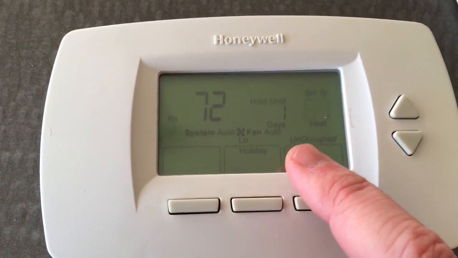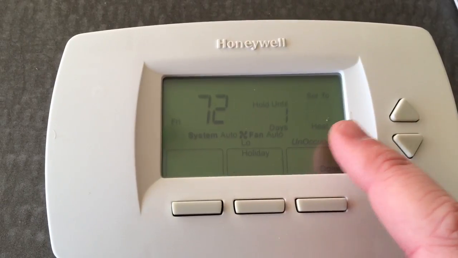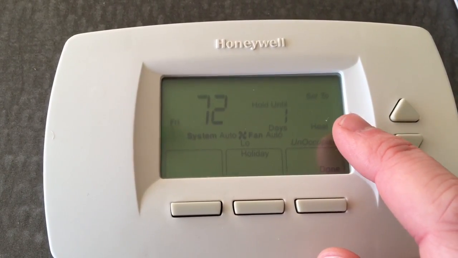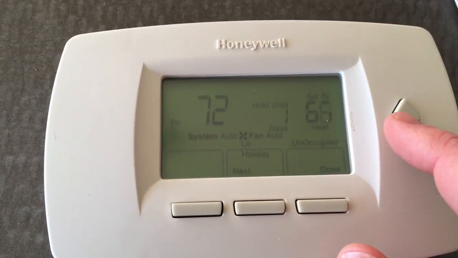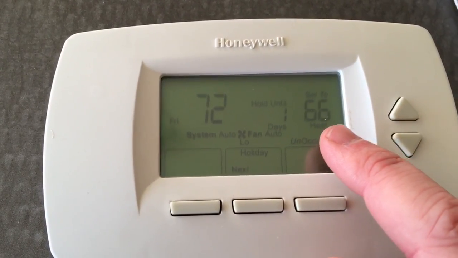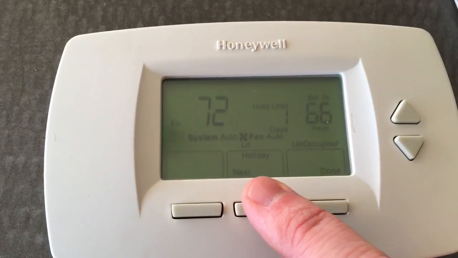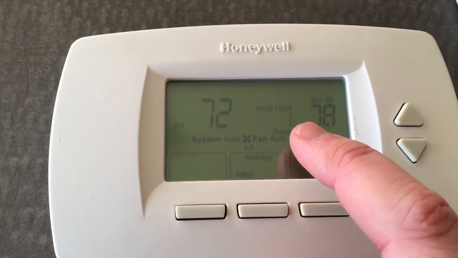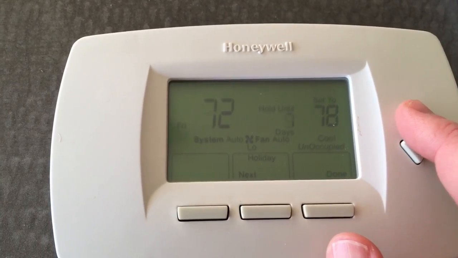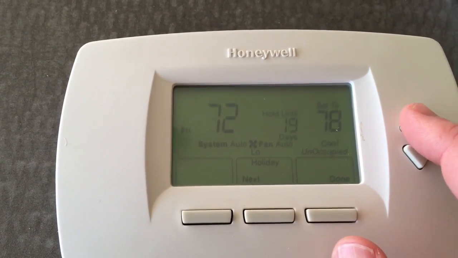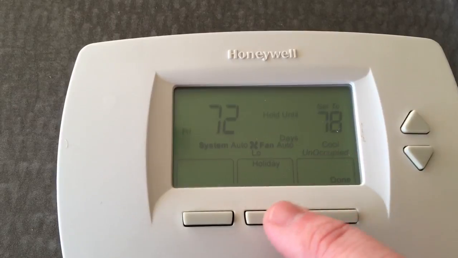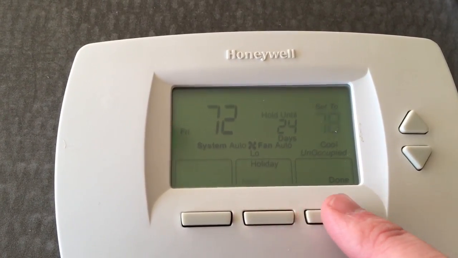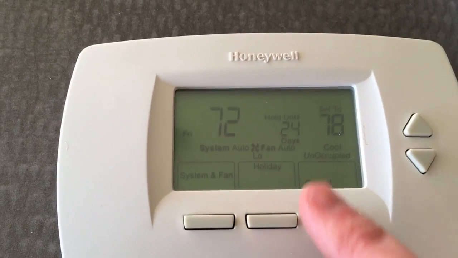Then I'll press next, and I go over to my heating, and I like it nice and cold when I'm away. I don't need it to be too warm, so I'm going to change that to 66. And then the next part is you press the next, and then this will start flashing. It's asking you how many days you're going to be away. So I'll just press my up and down arrows until I get to the number that works for me. I'm going to be away for 24 days, and then I'll press next. Oh, sorry, I'm going to press done, sorry.